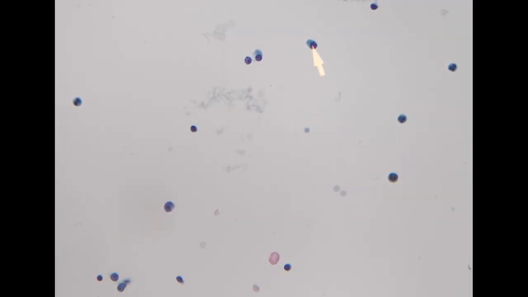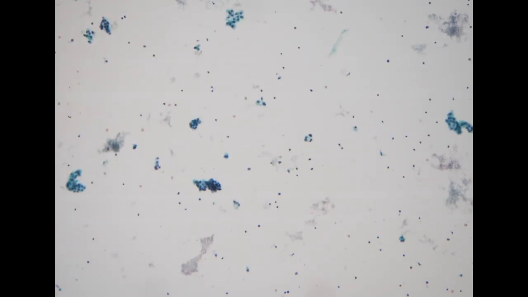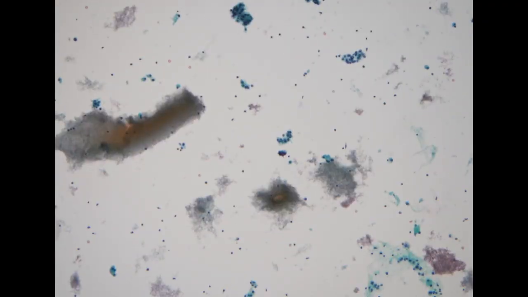However, in the background, you also see quite a lot of plasma cells and lymphocytes. So I feel it's better that we don't call it tumor right away, but we use the AUS category.